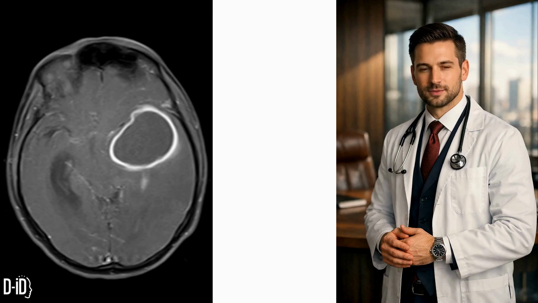In this image in front of you, it shows evidence of a ring-enhanced brain lesion. Is it a high-grade glioma, a metastasis, or an abscess? This is one of the most common dilemmas in neuroradiology. Today, we use magnetic resonance spectroscopy to find the definitive answer.